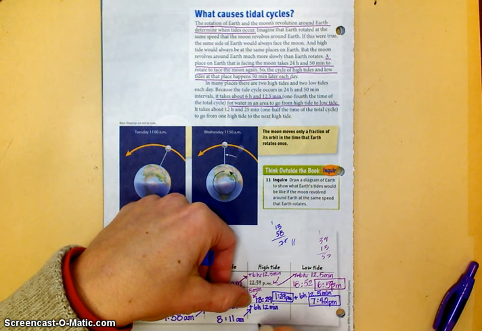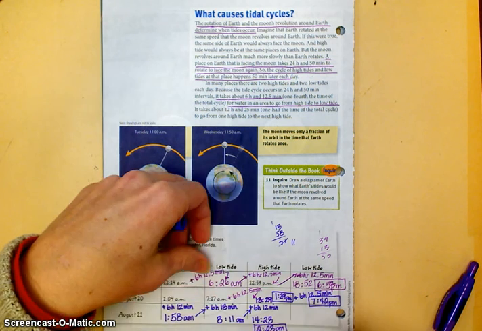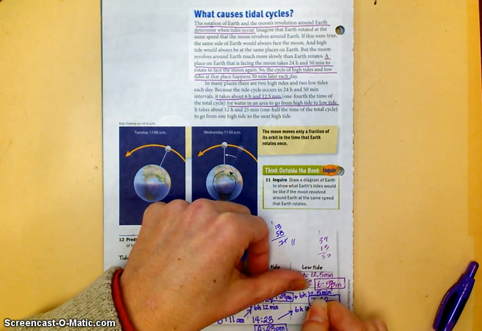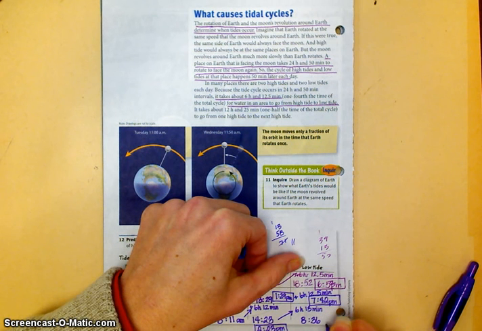Add 6 hours and 12 minutes. That's going to be 14:23, but that's the same as 2:23 p.m. in the afternoon. If I add 6 hours and 13 minutes to that, 23 plus 13 is 36, 6 and 2 is 8. So you'll have another low tide at 8:36 p.m.